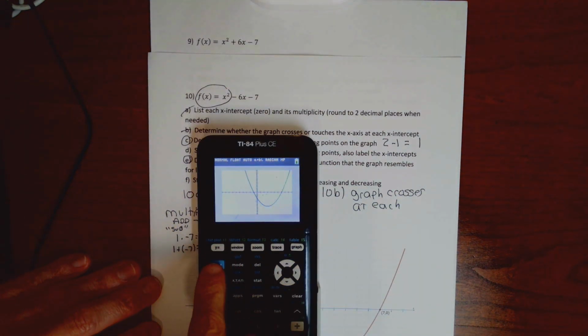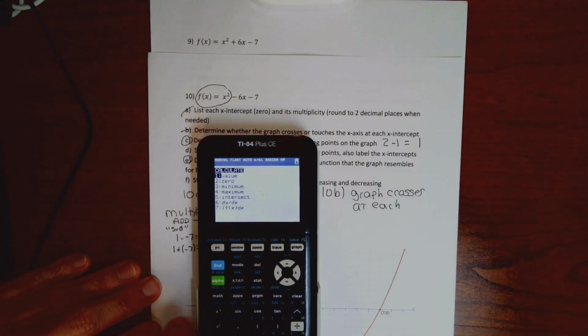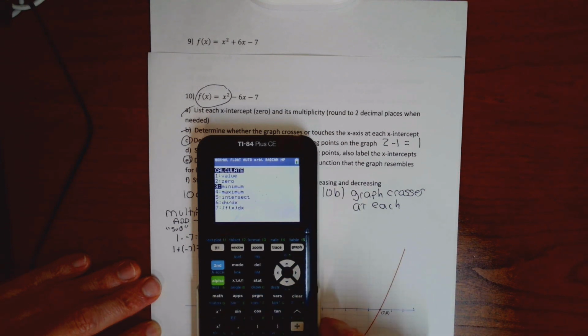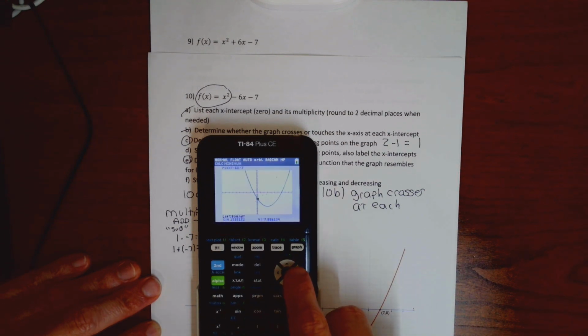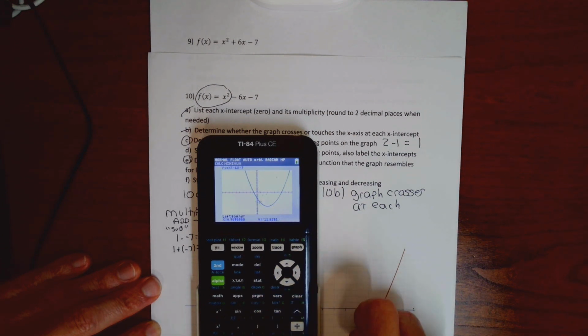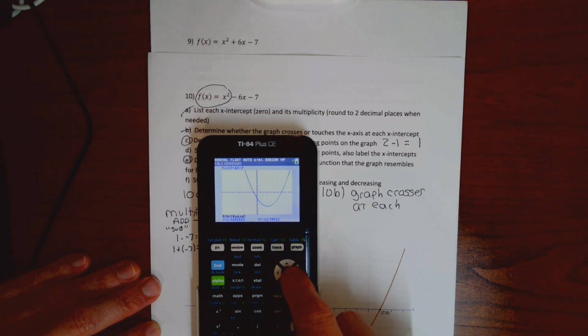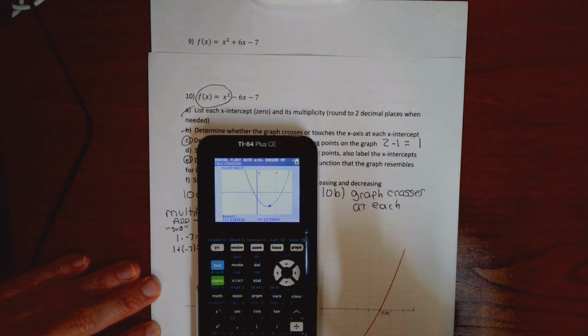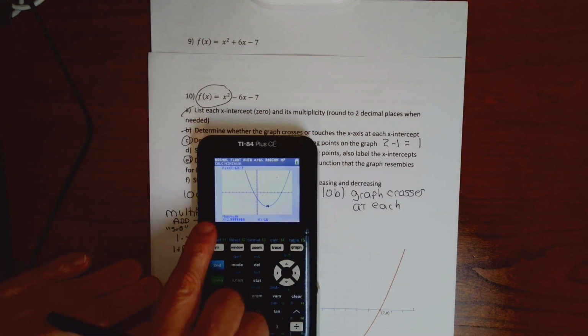I find that point by hitting my calc trace key. It's a minimum point, so I go down to option 3, get my cursor using the left or right arrow a little bit to the left of the minimum point, and hit enter, and then get my cursor a little bit to the right of the minimum point, and hit enter, and then get my cursor as close as I can to the minimum point, and hit enter. And this is a nice one. That's going to round to 3. My calculator doesn't do algebra. It doesn't know that the vertex is 3, negative 16.